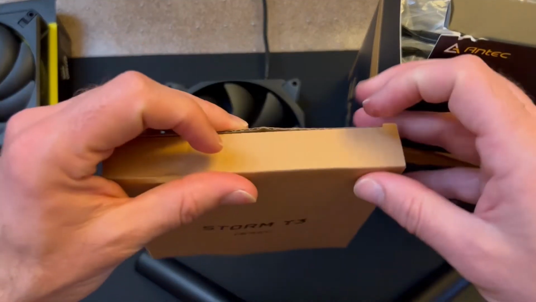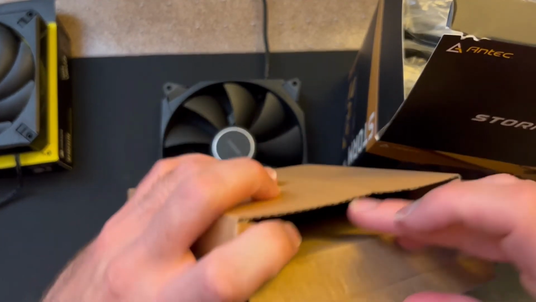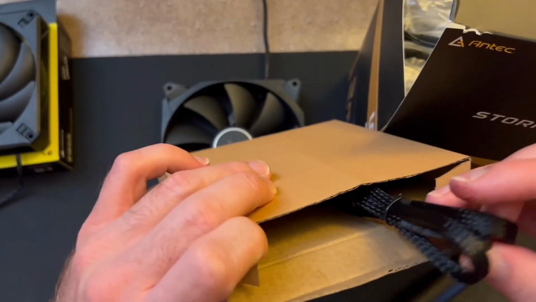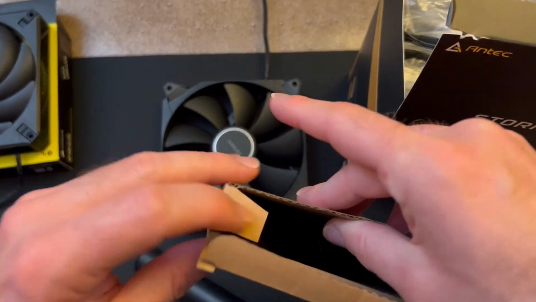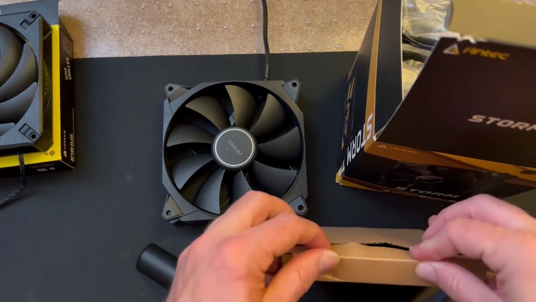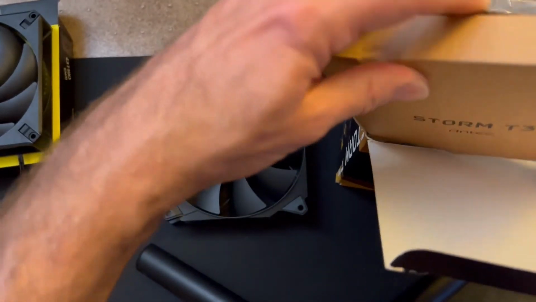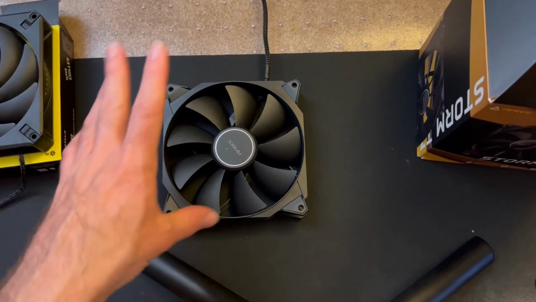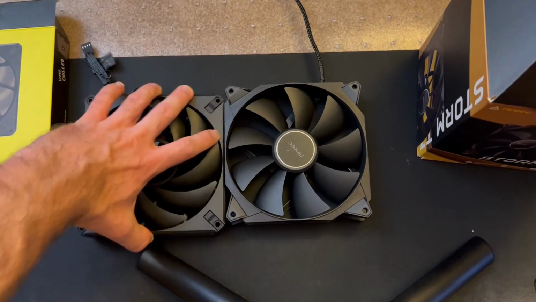And we get a little goodie box that has your extension cables and extra screws and the standoff screws used for radiators, because these fans are 30mm thick, so you need extra long screws to mount them. And make sure you don't use those extra long screws on standard thickness fans, otherwise you may have a very bad day and puncture a hole.